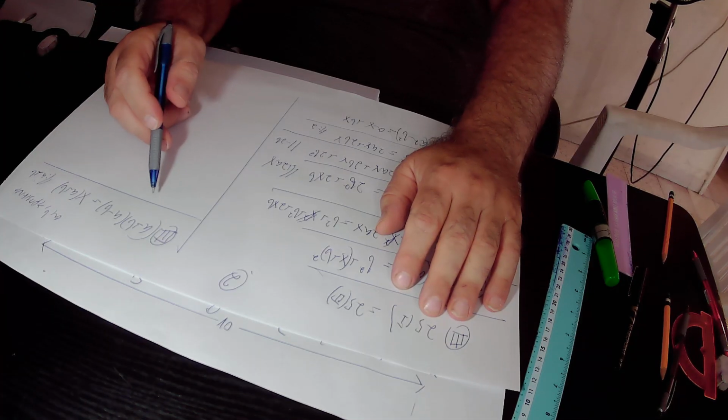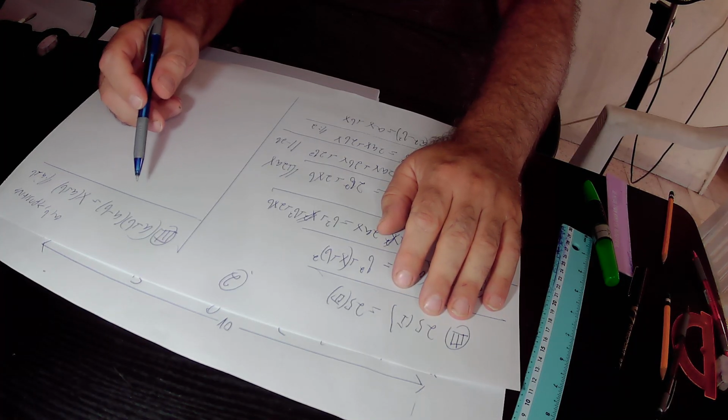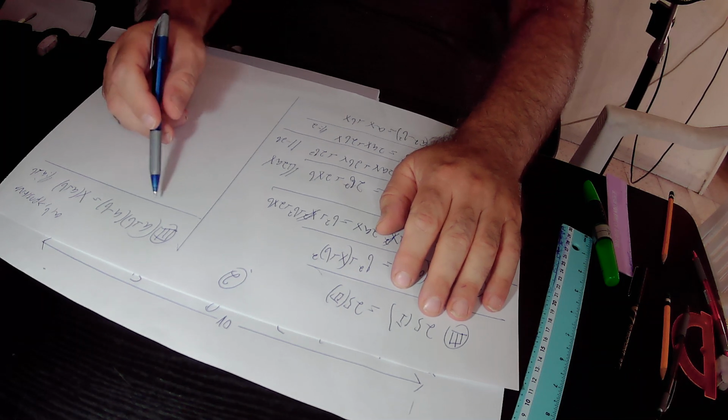In this equation 3 you have (A plus B) times (A minus B), so A plus B will get cancelled.